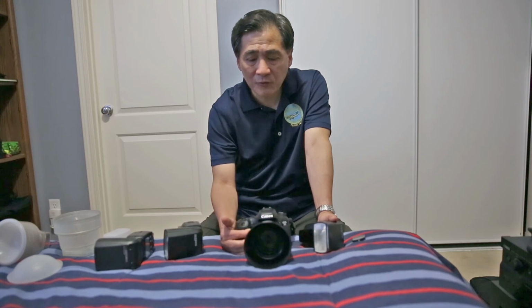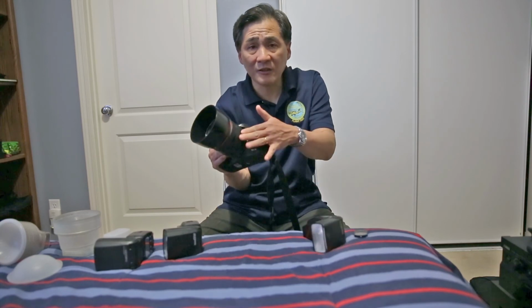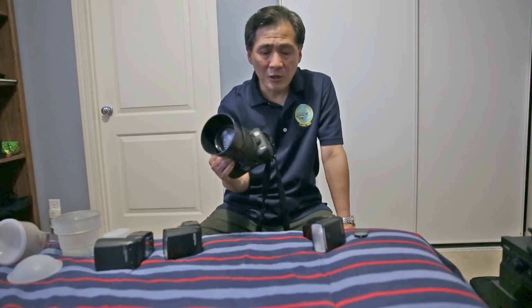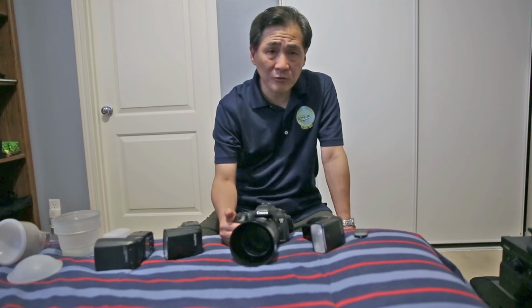Especially when you go to parties at night. I've seen people just use a very fast lens. For example, this lens is f/1.2. So a fast lens could get you pretty far at night without flash, but if you use a flash properly, it'll look a whole lot better than not having the flash. Once you know how to properly use a flash, you will never go back to using no flash.